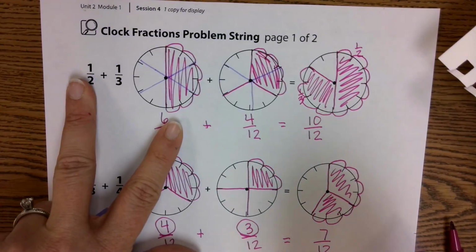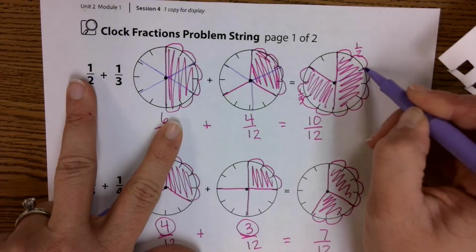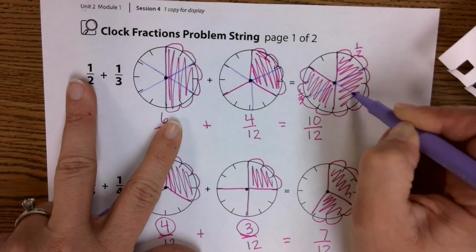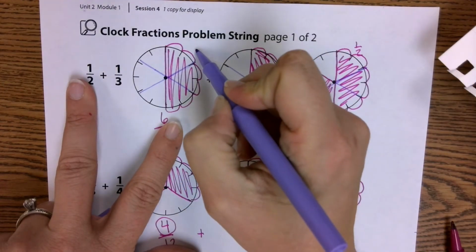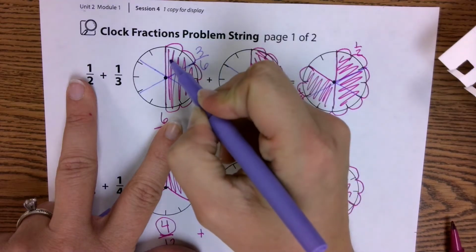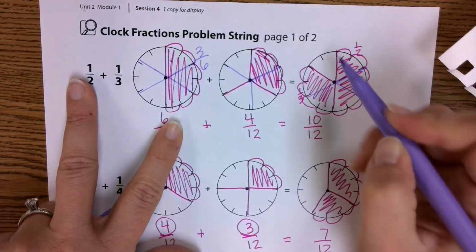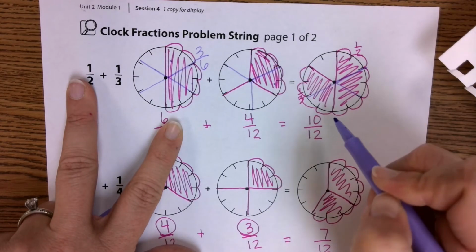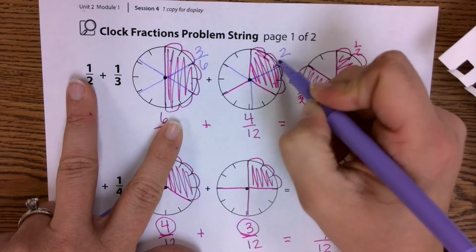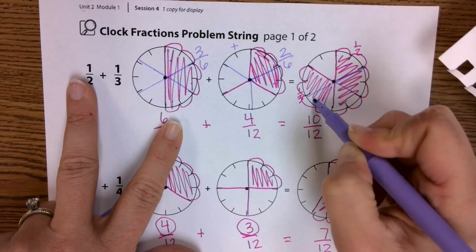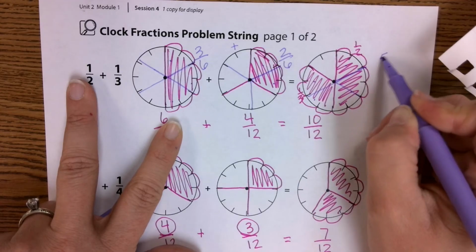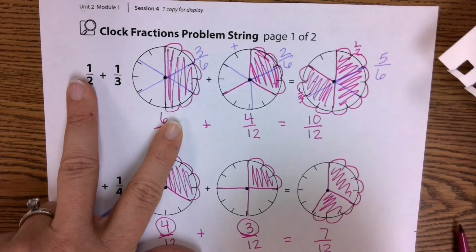So we had to have something that had the same size piece. If you did 6s, that's perfectly fine, and that's actually great reasoning. And so then we can see here that we have 3 out of 6 pieces, 1/6, 2/6, 3/6. Here we have 1/6, 2/6, and that gives us a grand total of 1/6, 2/6, 3/6, 4/6, 5/6. And those are equivalent fractions.